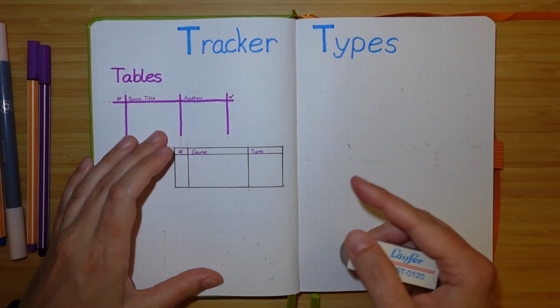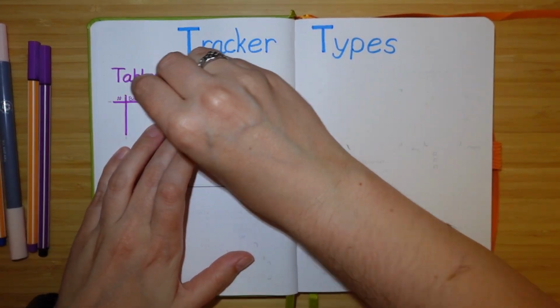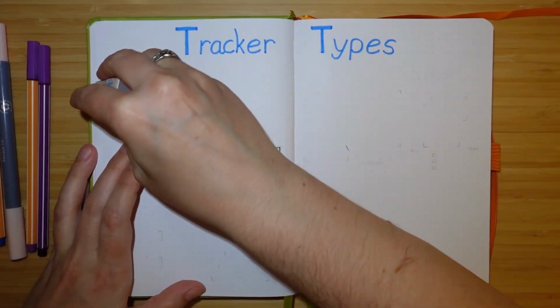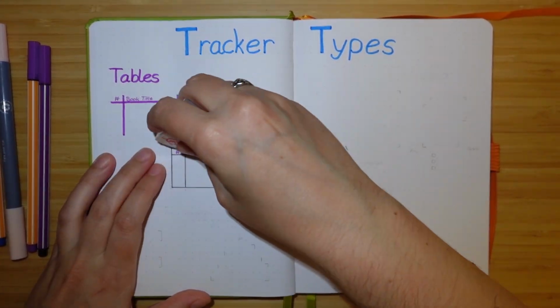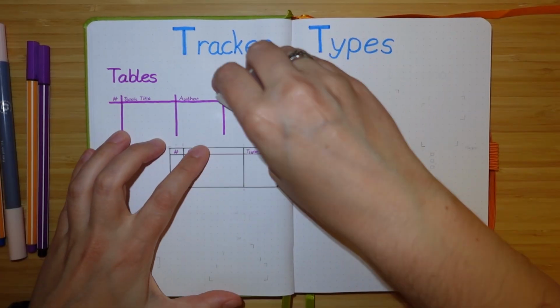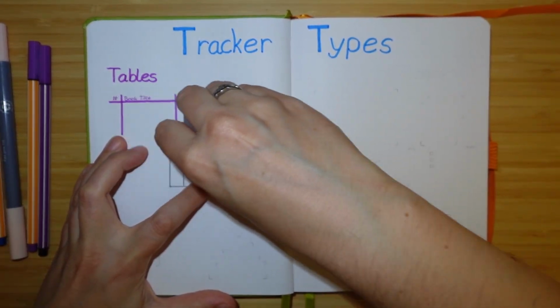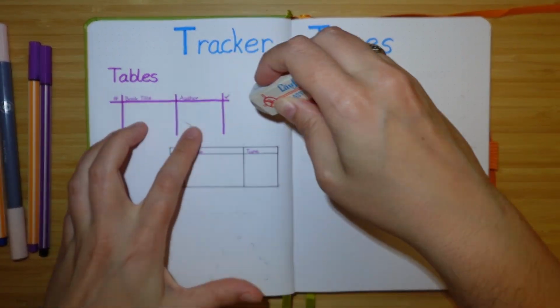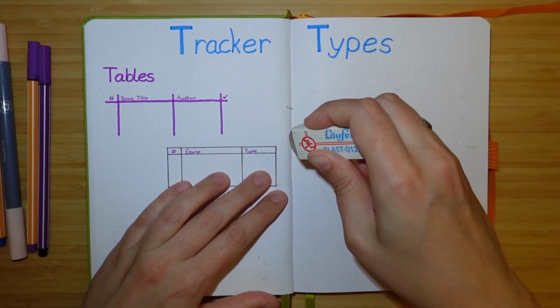So I'm taking out all the pencil marks so that my tables are left without them, and that's the first part of that spread basically done. Although I do want to show you one more thing because it's quite nice to have second line highlights.